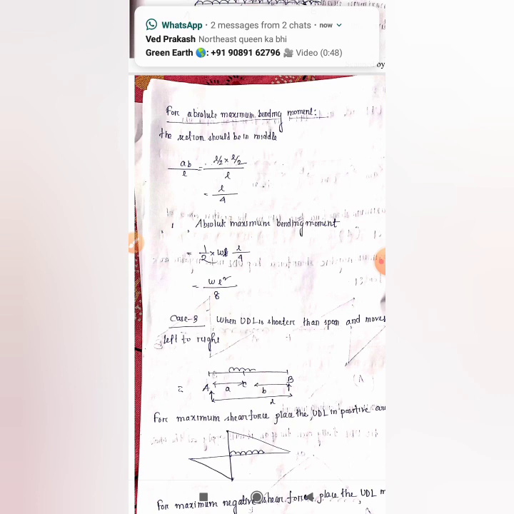Now it's quite similar, if we remember, whenever we draw any bending moment diagram of a simply supported beam with UDL, you guys remember it? The maximum bending moment which comes equal to WL square by 8, it is very much similar to that.